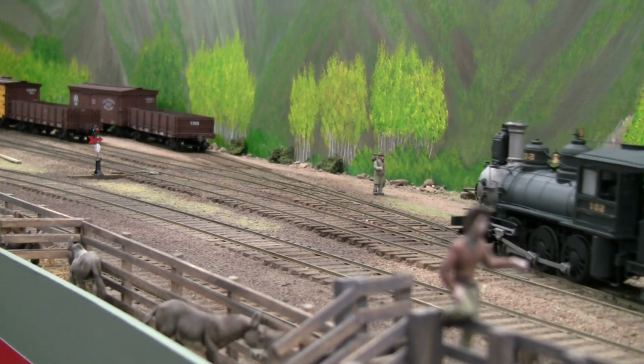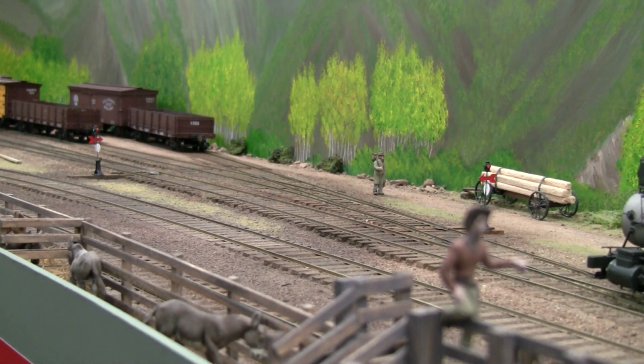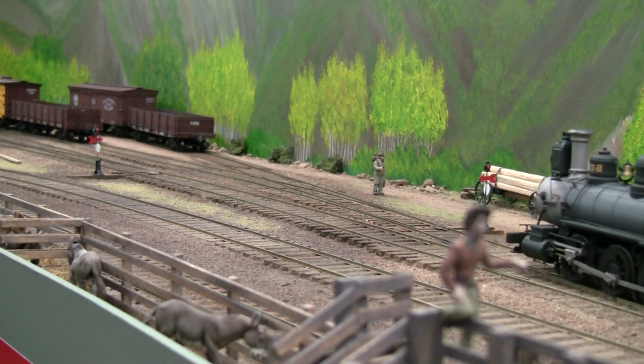What's happening here? The Colorado Midland had three 0-6-0 switchers. Two of them were stationed in Colorado Springs and one in Basalt, and is well needed.